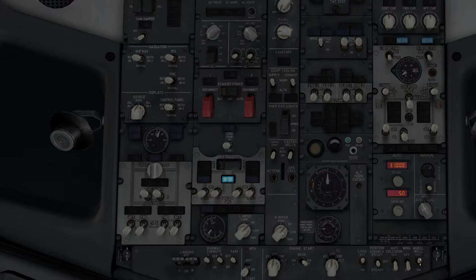Wing lights on, taxi lights on. Isolation valve auto, lead air on the engine. Okay, the cabin is secured. Have a good flight. APU off. And that completes the setup for the overhead.